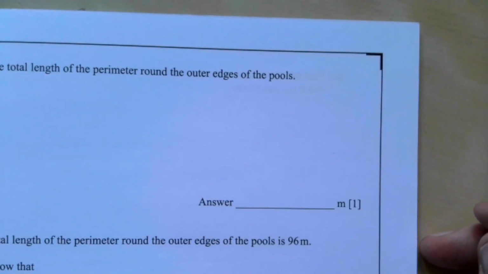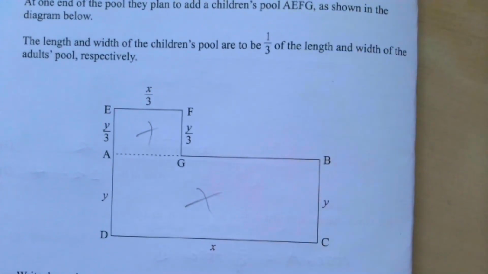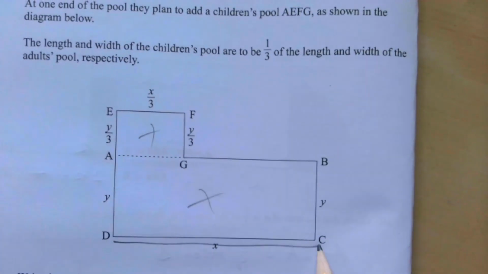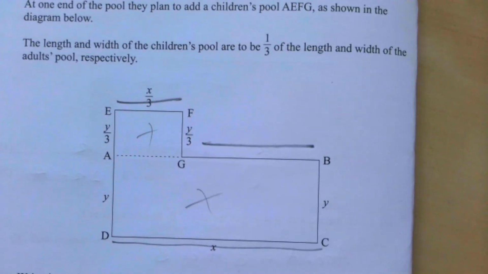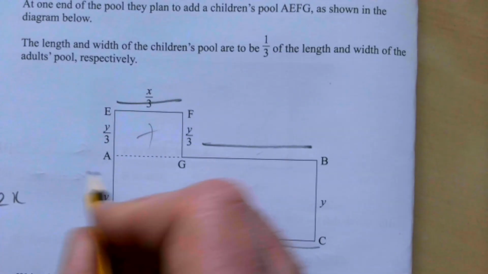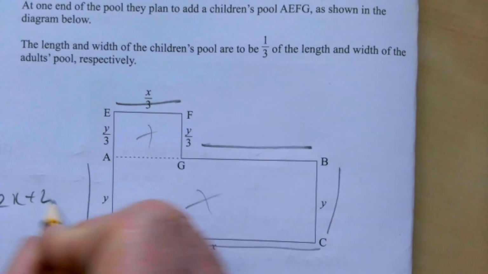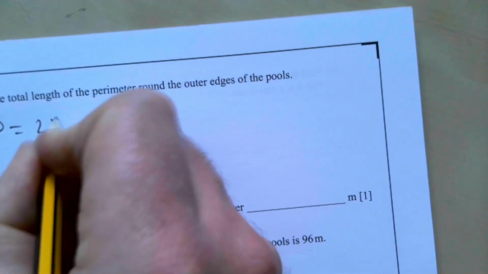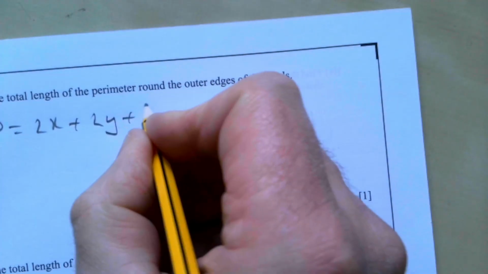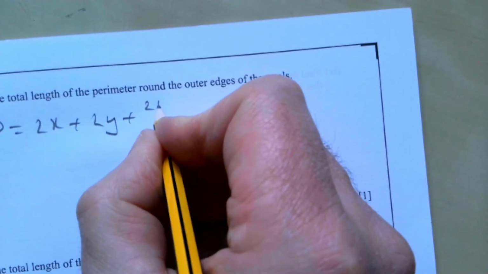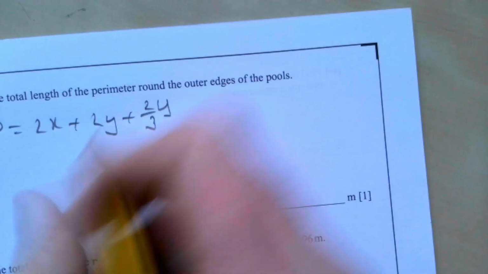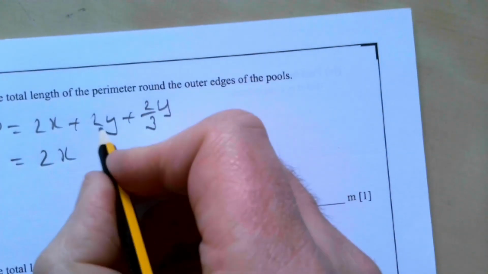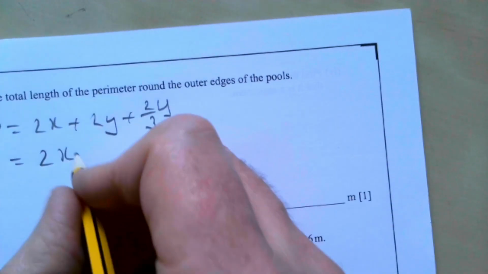The total length of the perimeter around the outer edges of the pools. Right, that's an x, and then that one and that one is going to give me an x, so that's 2x. That's a y, and that's a y, so plus 2y, and then I need to add those, plus 2y over 3. So my perimeter is 2x plus 2y plus 2/3 y effectively. So that's 6/3 y plus 2/3 y, so that's 8 over 3 y.